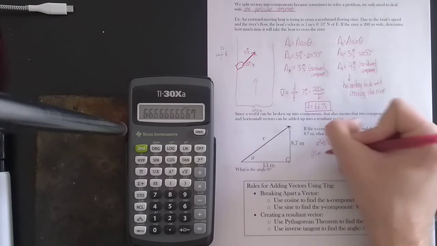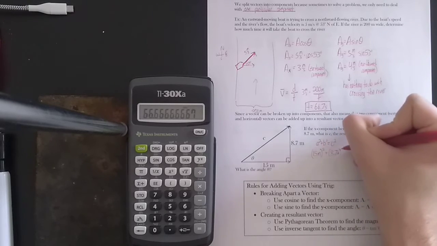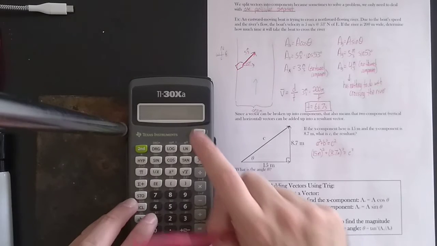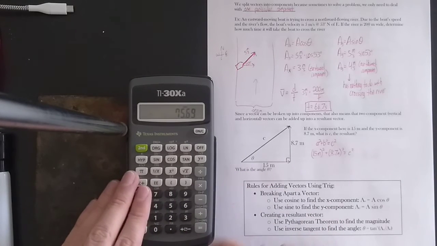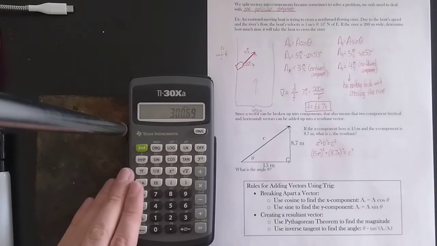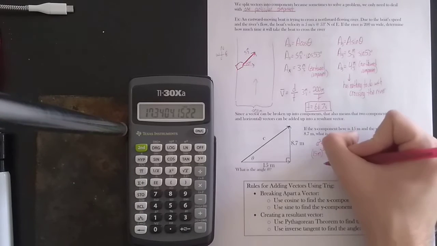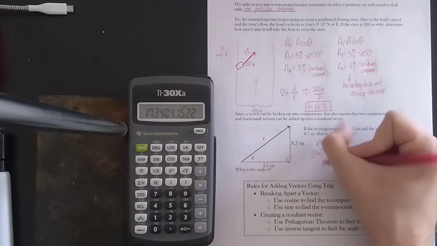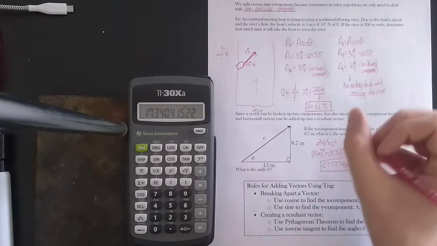15 meters, please use units, in the equation, squared plus 8.7 meters squared equals C squared. 15 squared is 225. 8.7 squared is 75.69. Plus 225 is that. We take the square root, and C is 17.34 meters. That is the length of the hypotenuse.